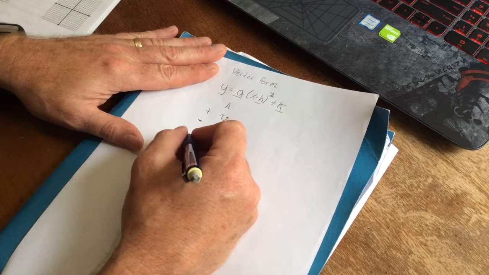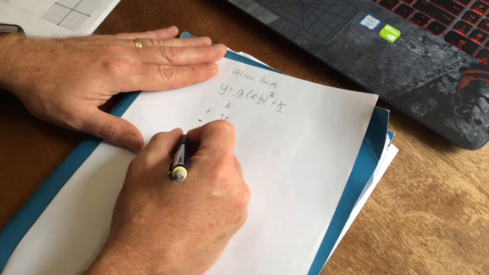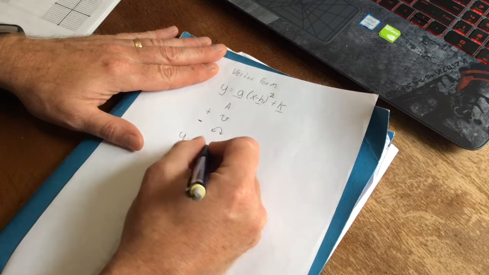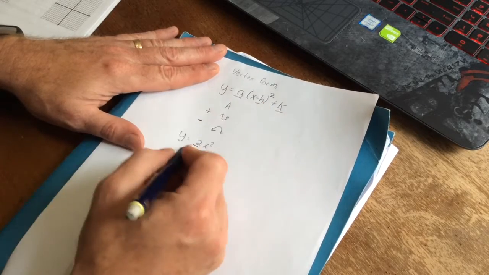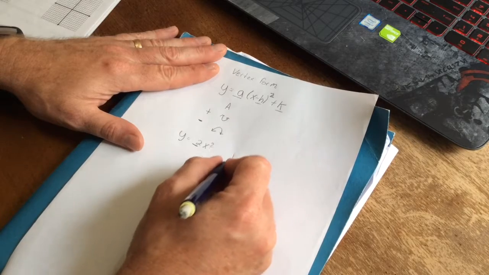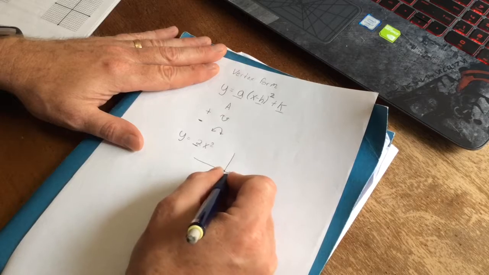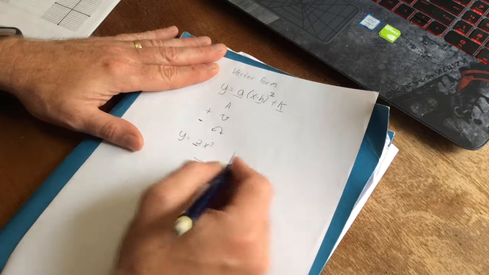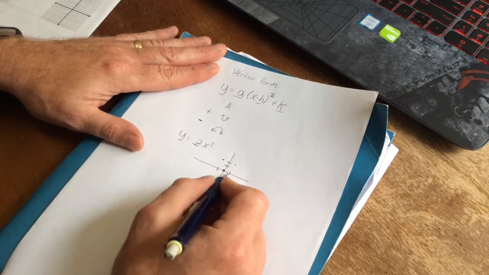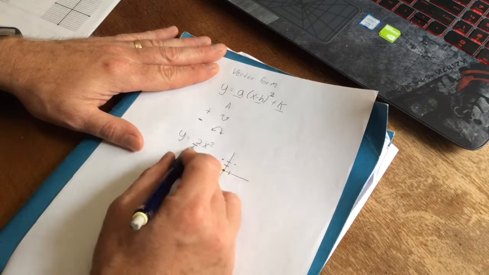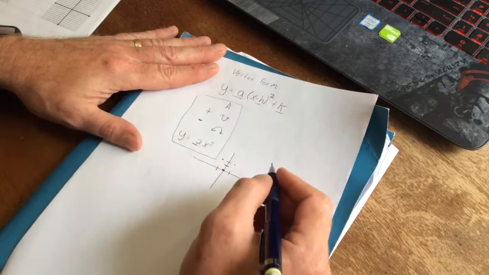And A is also a stretch factor. So if I have, let's say, y equals 2x squared, this would be your A. You notice it's not in the parentheses, it's multiplied by the x. That means the very first time that I move from my vertex, one left or one right, the stretch factor is how far I move either up if it's positive or down. So this would go one right and two up, or one left and two up. And just real quick, that's how our A works.